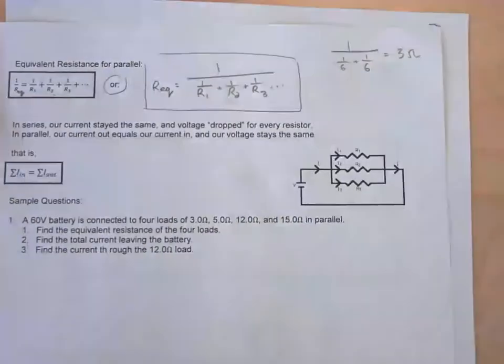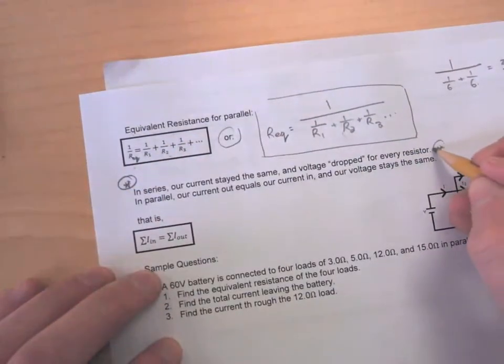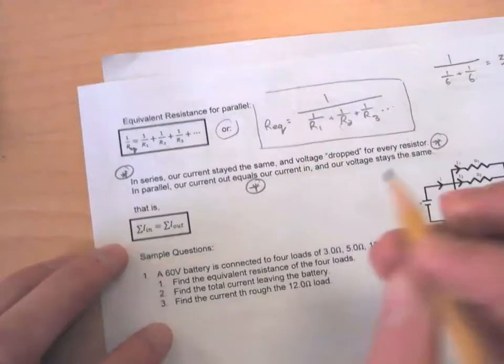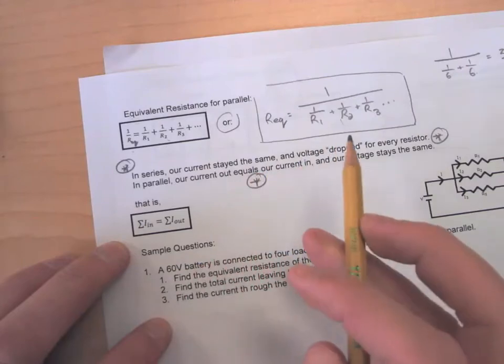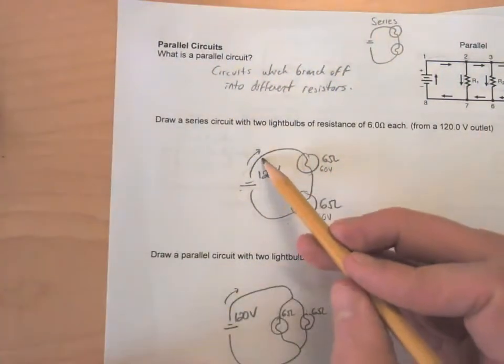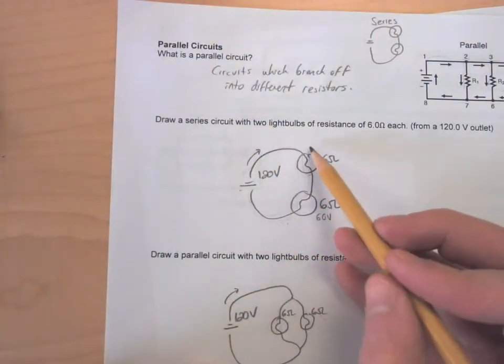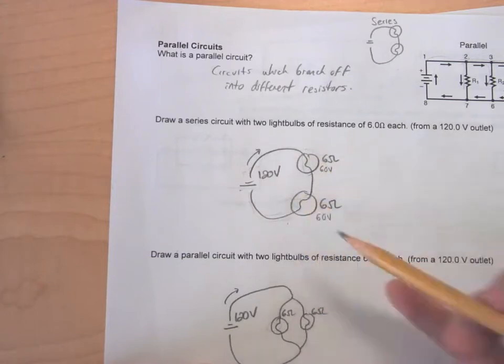All right, so this here is another important part. The statement here I would really remember. In series, our current stayed the same and voltage dropped for every resistor. So in this example here, your current does not change throughout. It's the same current, it's just your voltage or your pressure drops, and drops again.